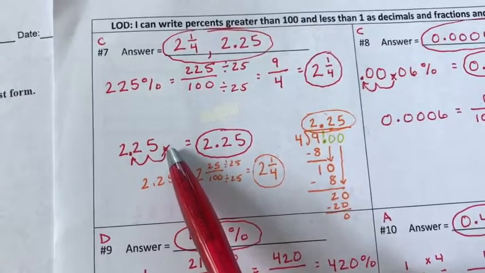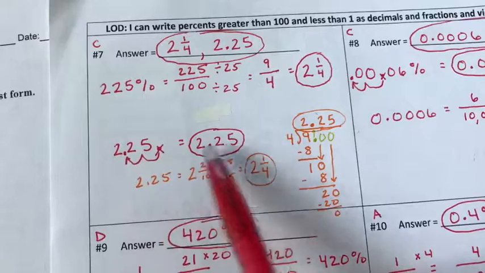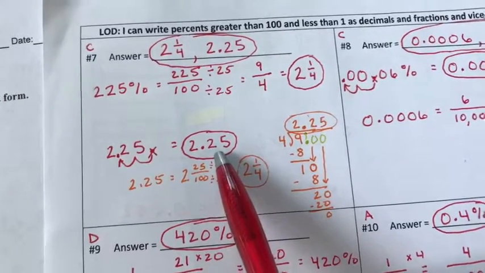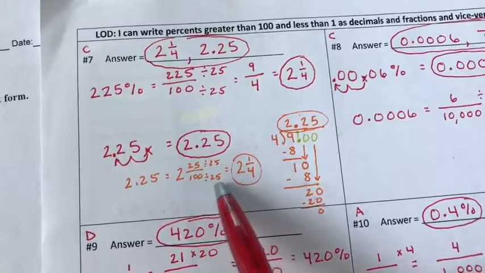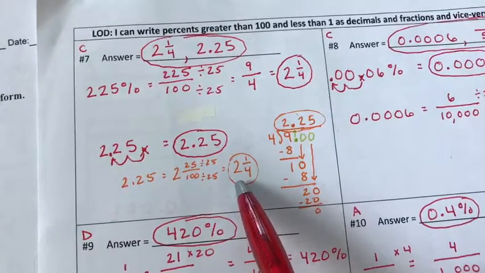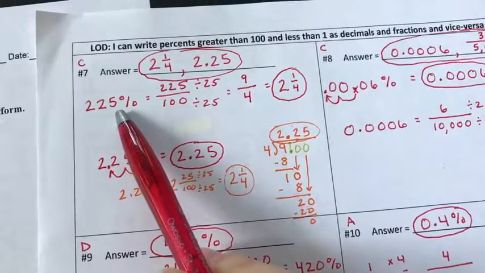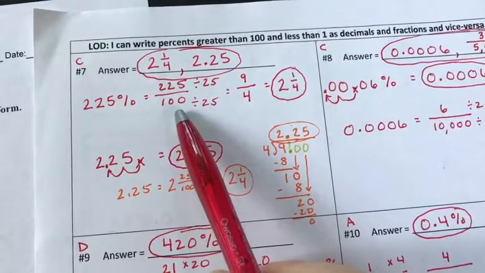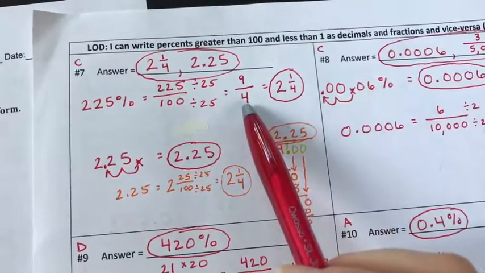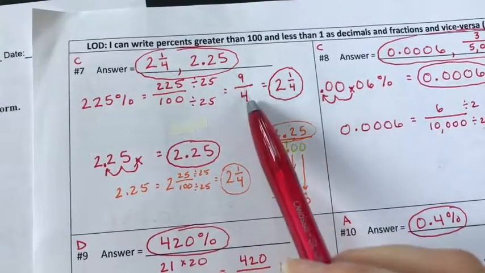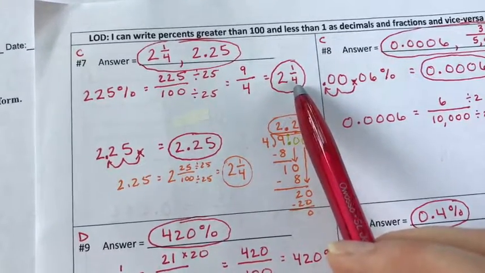Cross off the old, go 2 to the left, which gives you 2.25. Then you can think of that as 2 and 25 hundredths and simplify that to 2 and 1/4 by dividing by 25. Or you could think of this as 225 out of 100. Simplify it by dividing by 25 and that gives you 9/4, and make that a mixed number, 2 and 1/4.